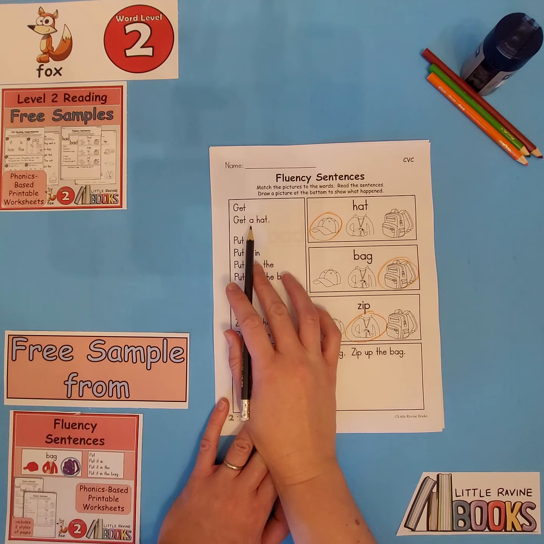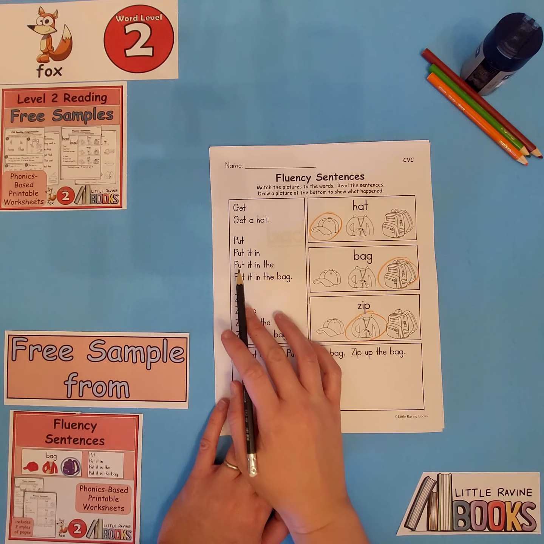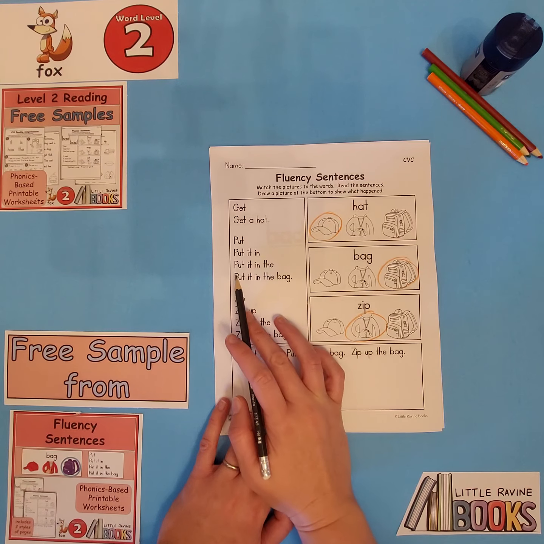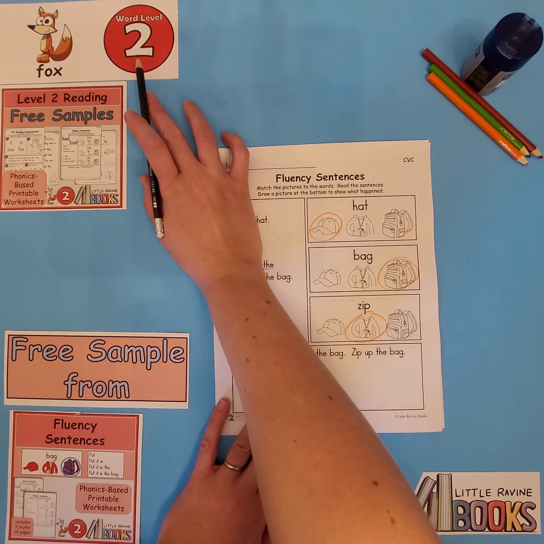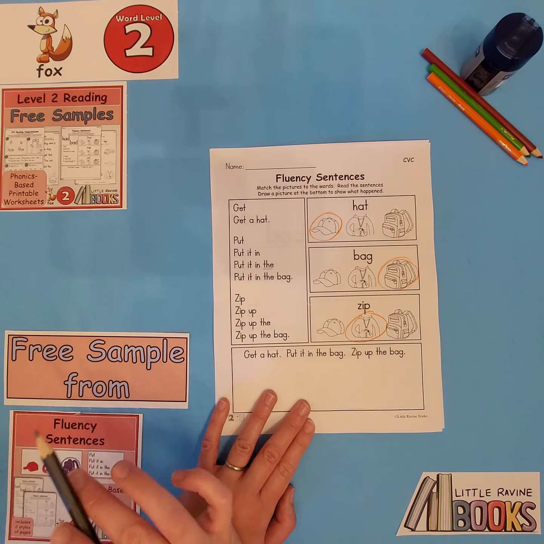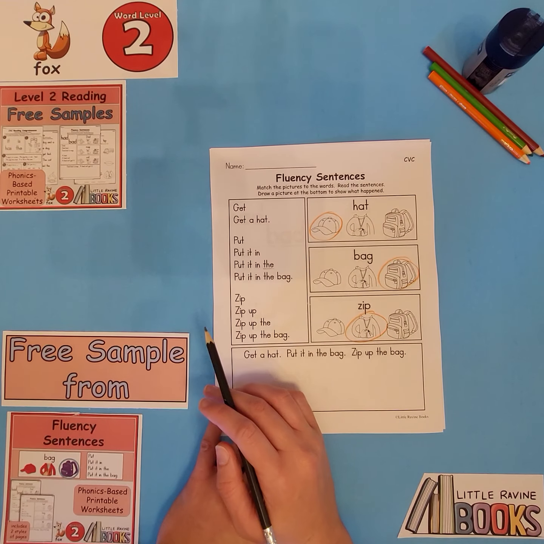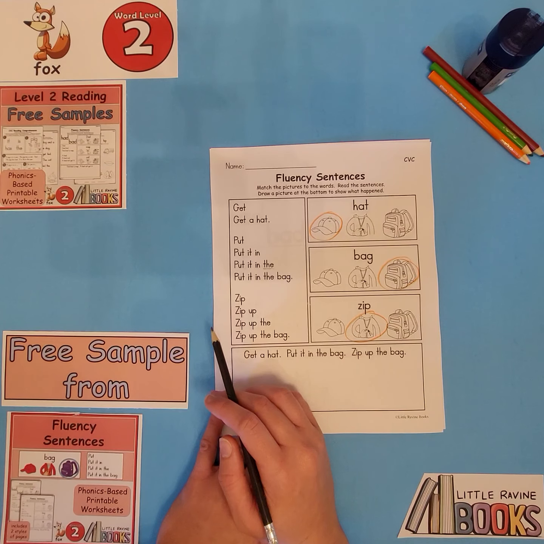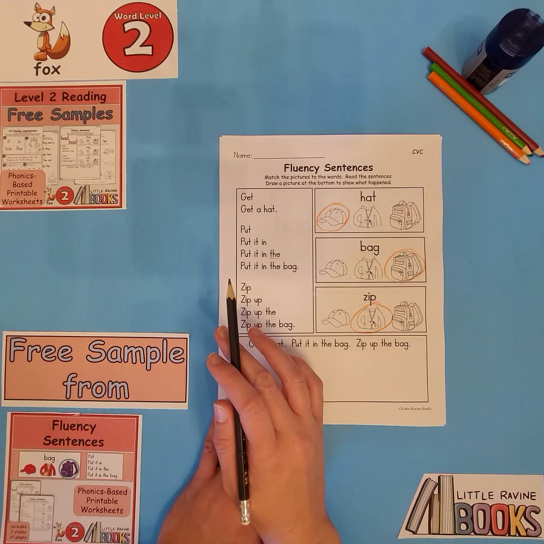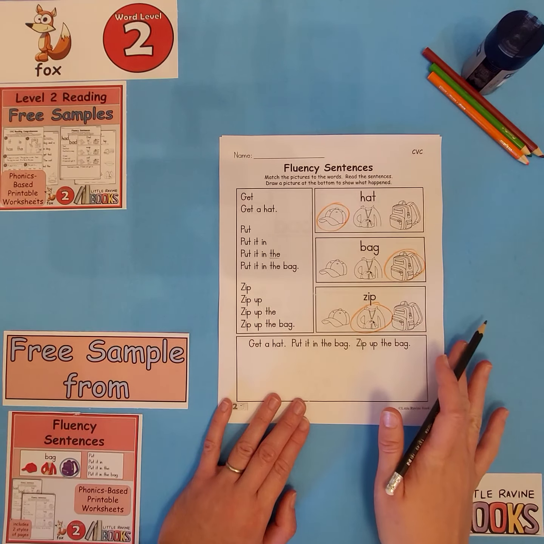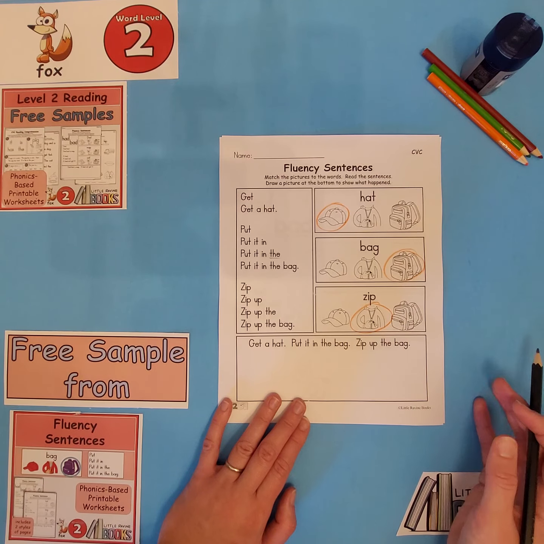Get a hat. Put it in the. That's the only look-ahead word that you're going to see in any of the level 2 pages, just the. It is the most common word in English and just makes it easier to write stuff. That's the only look-ahead word included in level 2. Everything else they should be able to sound out as long as they have those letter sound skills.